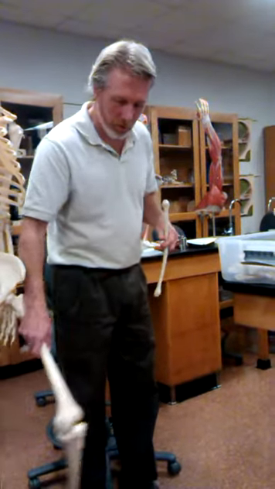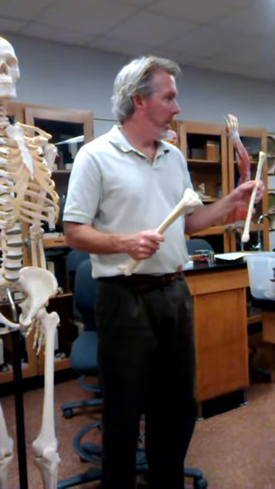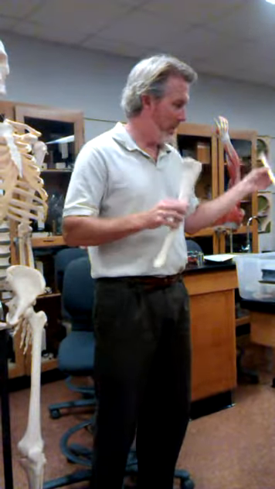Now, I always point this out. Sometimes I wonder, by pointing it out, it leads you to the mistake that's made. But don't forget, this is the tibia, and this is the fibula. I get oftentimes on exams that this is the tibula, and this is the fibia. No, tibia, tibia, tibia.